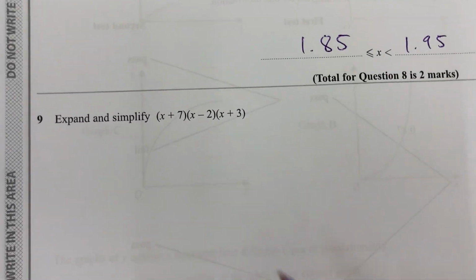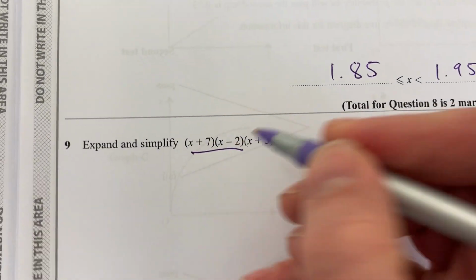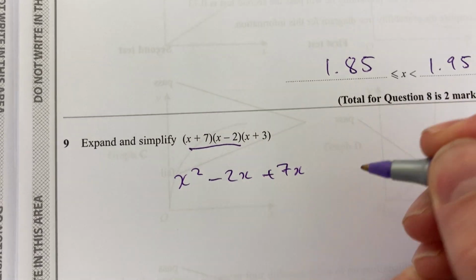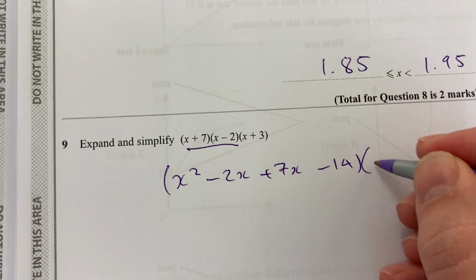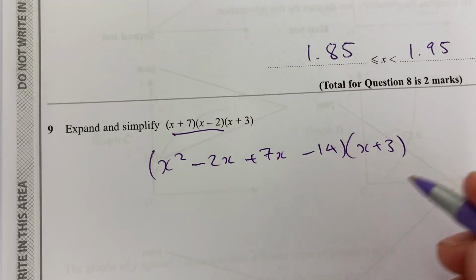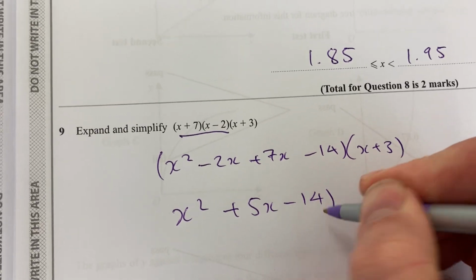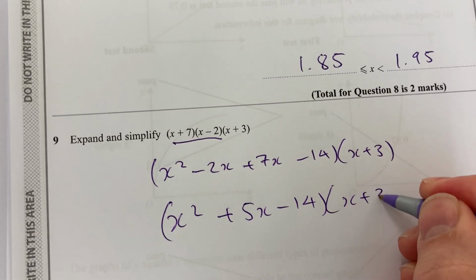Okay, expanding and simplifying, we've got triple brackets here. So I'll start with these two. x squared minus 2x plus 7x minus 14. We'll simplify that: x squared plus 5x minus 14, times x plus 3.